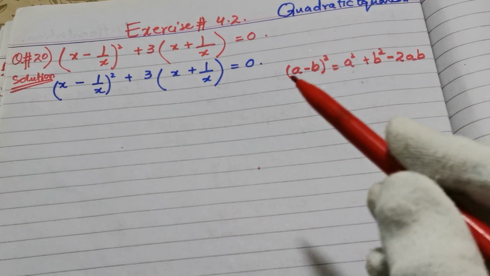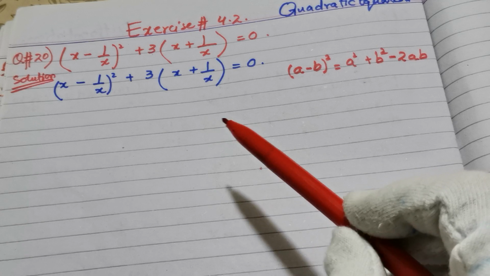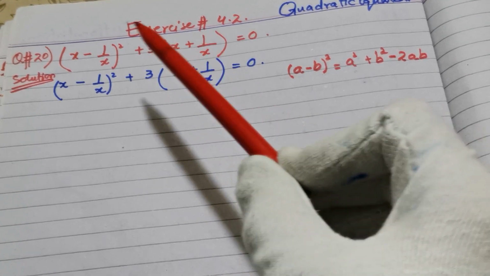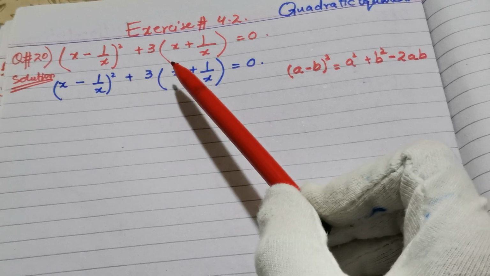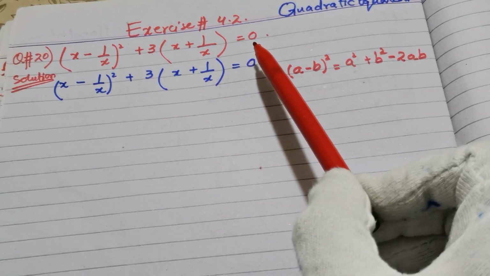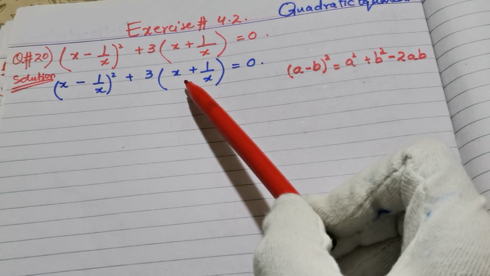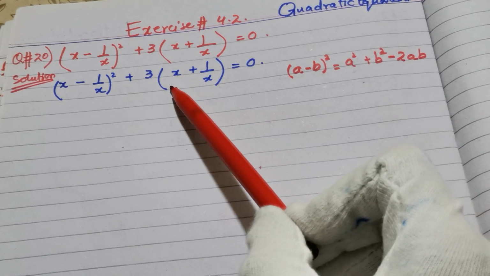Today I'm going to solve Exercise 4.2, question number 20: (x − 1/x)² + 3(x + 1/x) = 0. As I told you earlier in the previous question, we will sort out this question starting from this term.